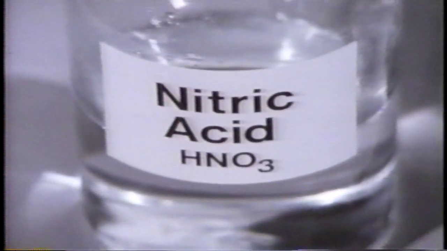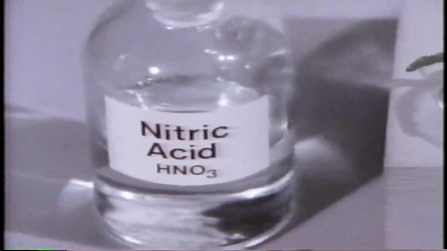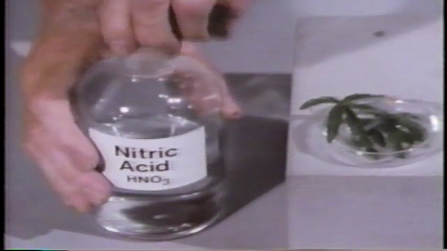This is a 16-molar aqueous solution of nitric acid, formula HNO3. Watch what happens when it is poured over a leaf. Human skin behaves similarly. Clearly, nitric acid is a chemical to be treated with caution.